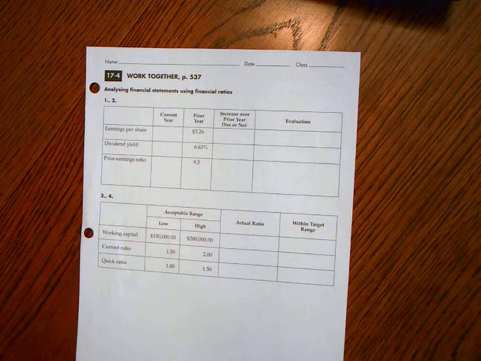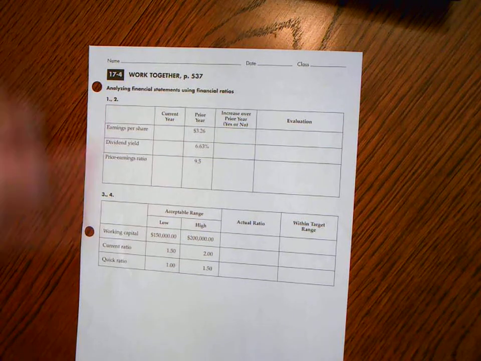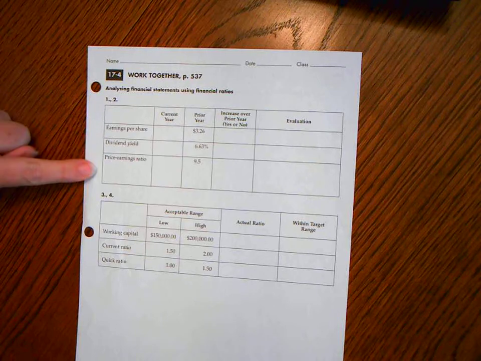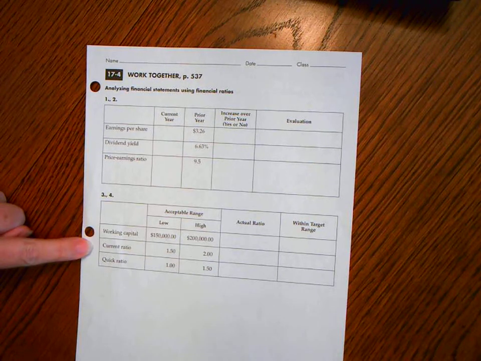Okay, so one more section in 17 is going more into some analysis with some more financial ratios. And if you pay attention to anything financial, if you watch financial news on TV or anything like that, you're probably going to hear a lot of these terms when it relates to different businesses. So what we need to figure out are earnings per share, dividend yield, price earnings ratio, working capital, current ratio, and quick ratio.